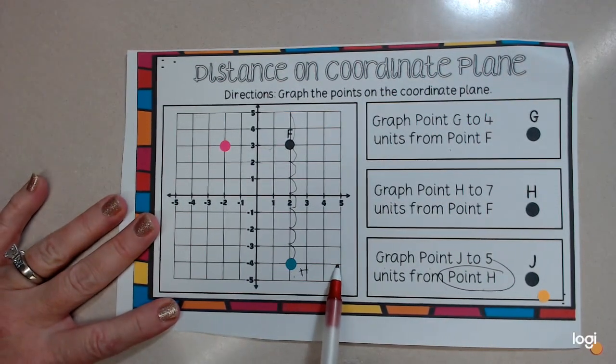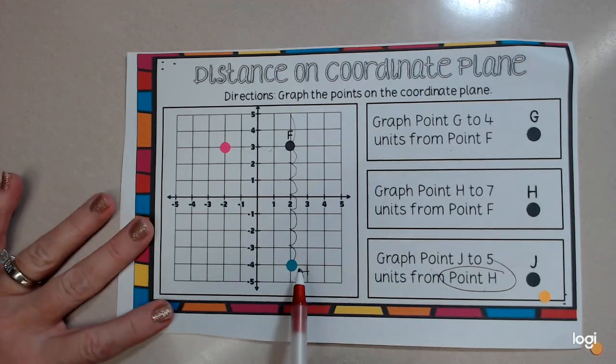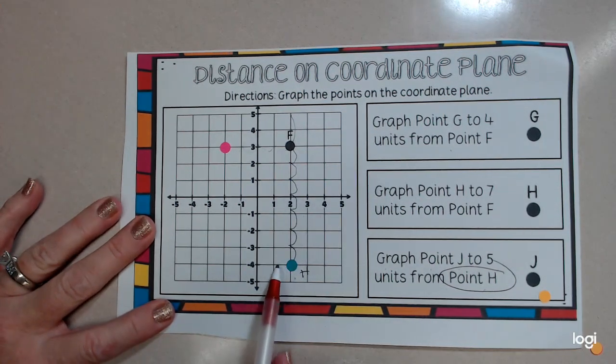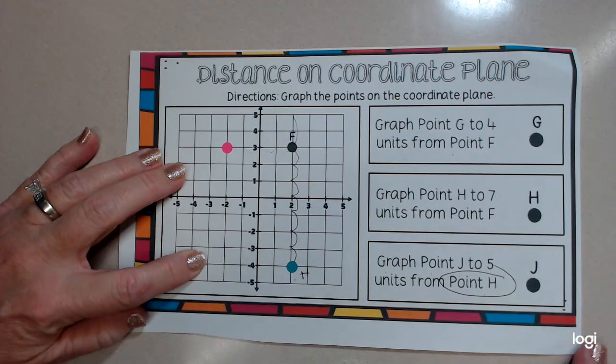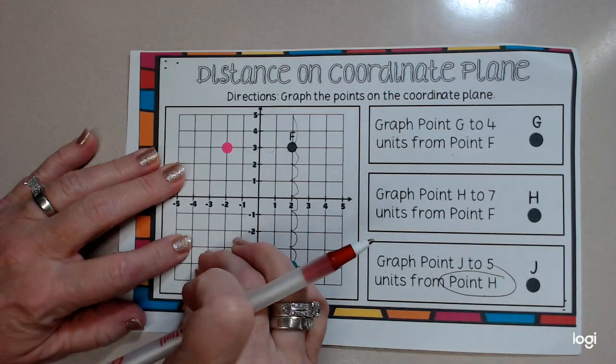1, 2, 3, can't go that way. 1, can't go that way. I guess I could go up, or I could go horizontally left. I'm going to go this way. 1, 2, 3, 4, 5 units. So I will drag point J right there.